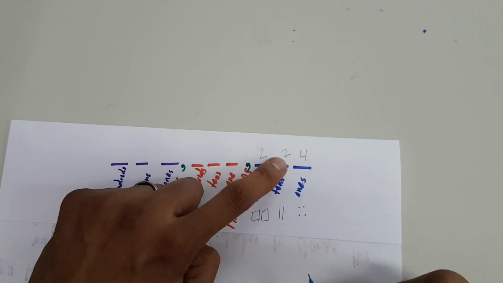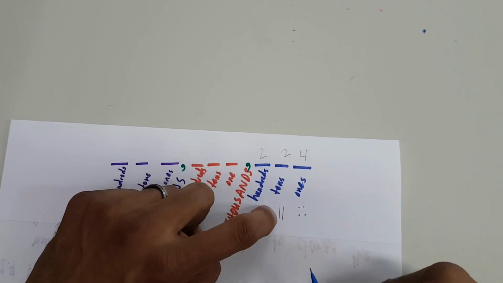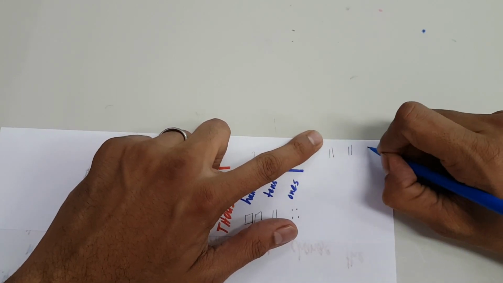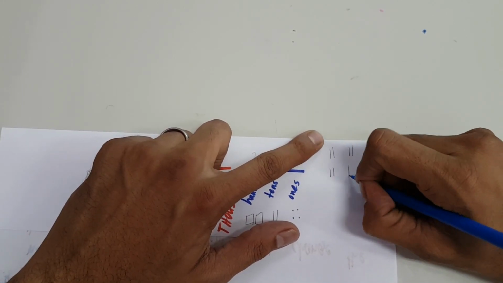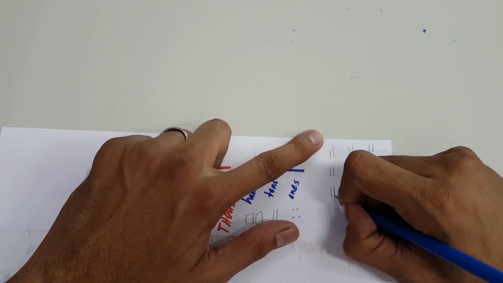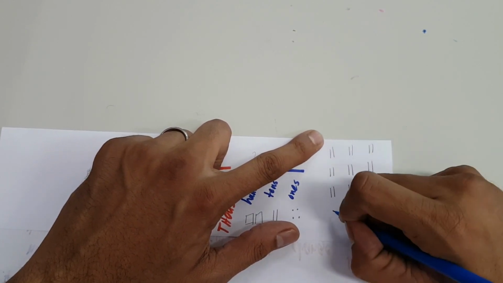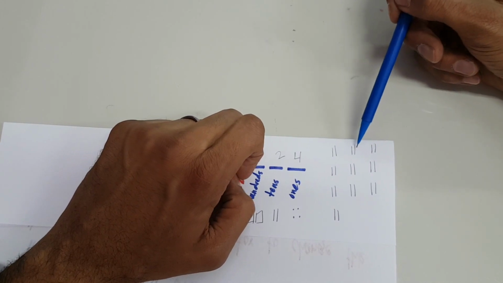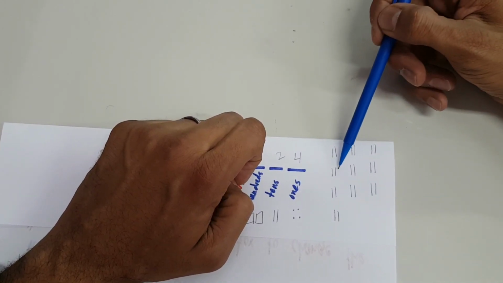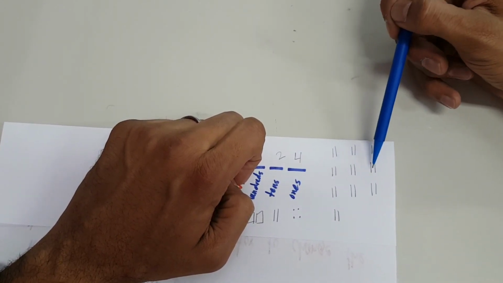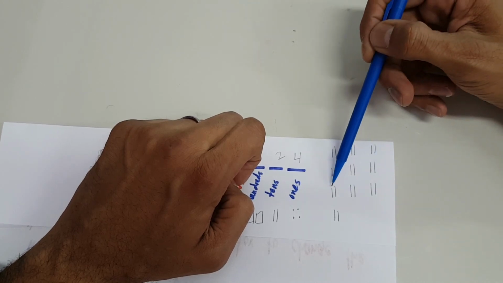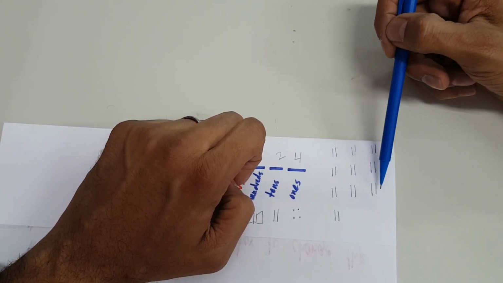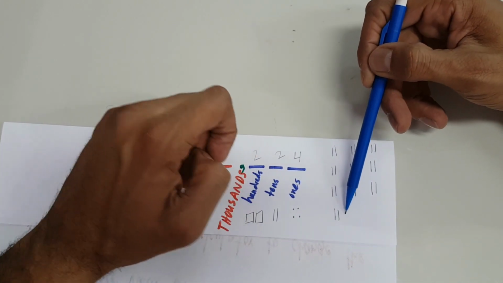This is 10 of these, and you can see that here. 1, 2, 3, 4, 5, 6, 7, 8, 9, 10. And if you were to count them, 10, 20, 30, and so on up to 200.